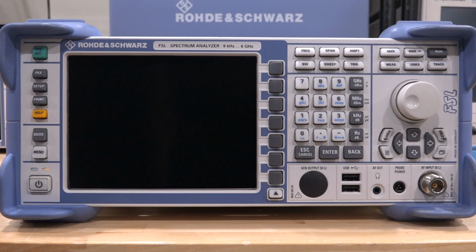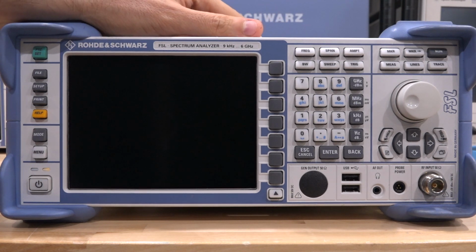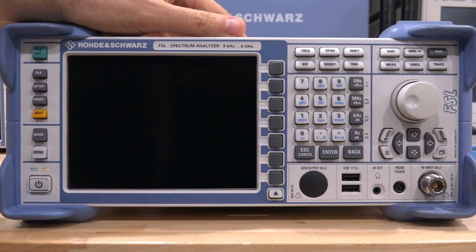In this episode, we're going to try another repair. This is a Rohde & Schwarz FSL Spectrum Analyzer, 9 kHz to 6 GHz. It's actually a fairly old unit, even though it doesn't look like it. It runs Windows XP, and there's something wrong with it. We're going to have to take a look.